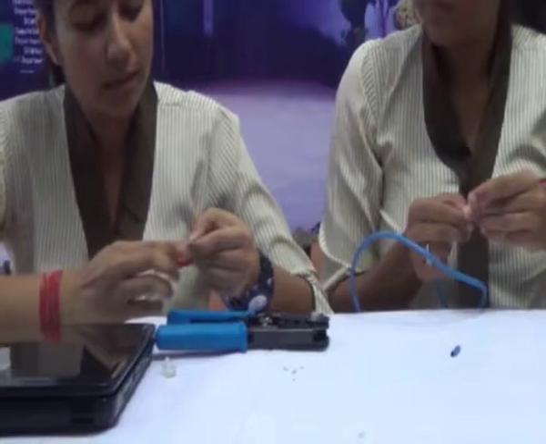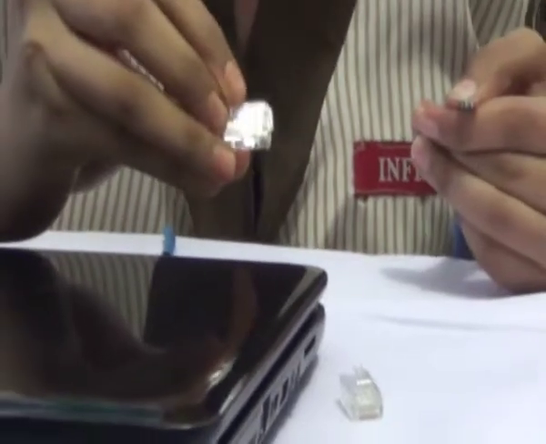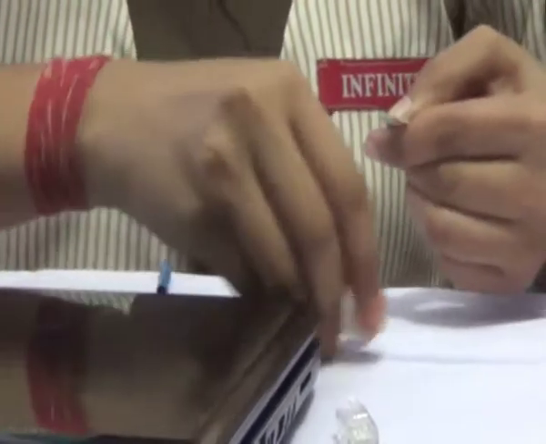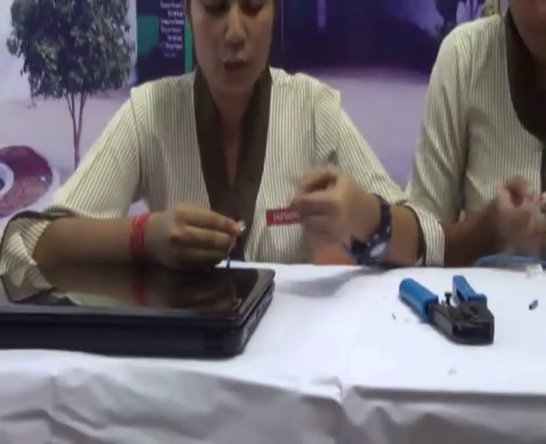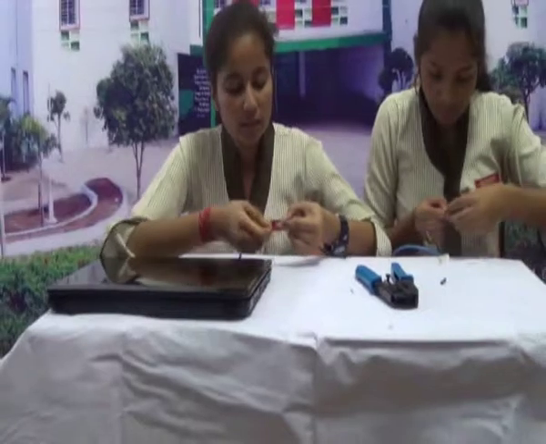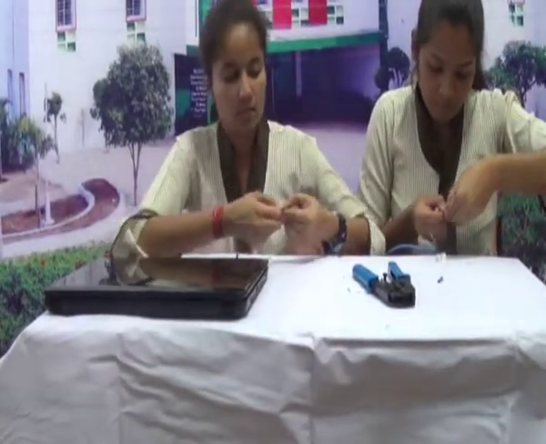As you cut the wires straight, now you need an RJ45 connector. Hold the RJ45 connector such that it's locked. As you can see here, this lock should be downwards, and hold it like this. Now insert the arrangement as I have made this arrangement already. Pay attention that your arrangement should be cut straight.